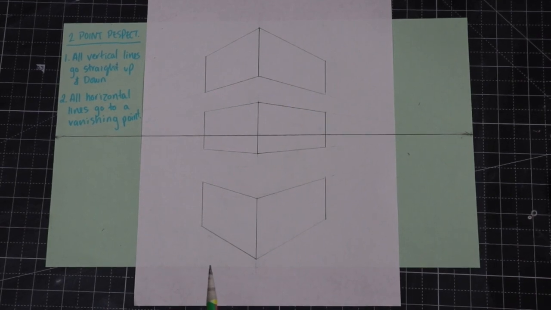Now, what part of our buildings are we missing? All of it? The tops and bottoms. Now which one of our floors will you not be able to see the top and bottom? The bottom. Wrong, it's the middle one. The middle one is the one that is lined up with our eyesight.